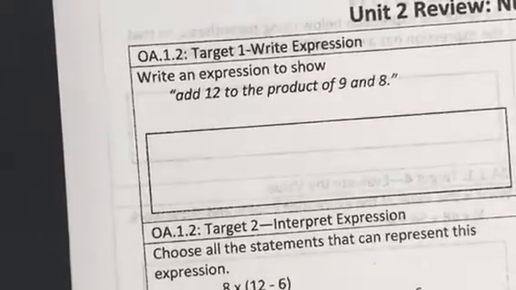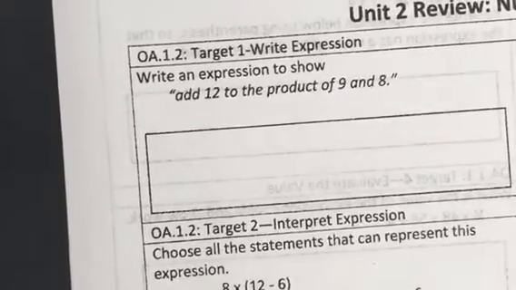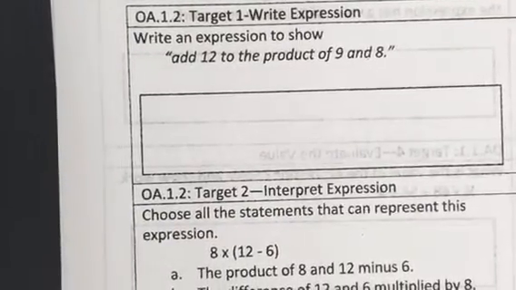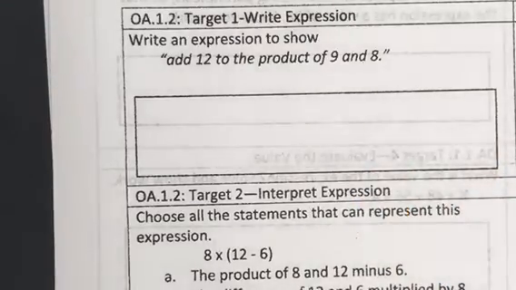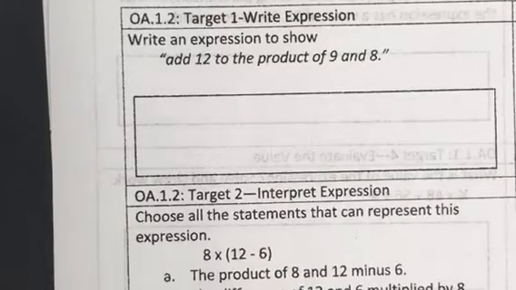Okay, we're going to be looking at the Unit 2 review for numerical expressions, and this is just going to be the front side. If there's a particular question that you're looking for, feel free to fast forward to get to where you need to be, but I'm just going to go through each one left to right. So the very first question says, write an expression to show add 12 to the product of 9 and 8.